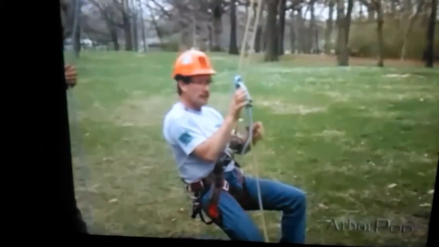Okay? It's very important with the Tautline hitch, especially in synthetic rope, that we have a stopper knot, because the Tautline hitch has a tendency to roll, and in fact it can roll right to the stop.